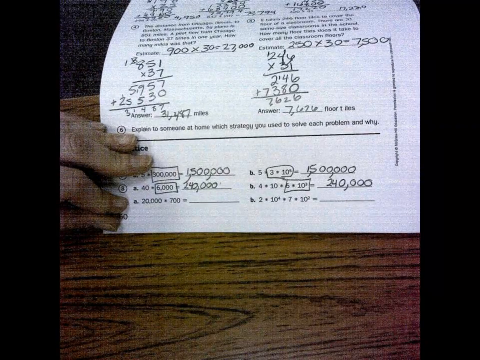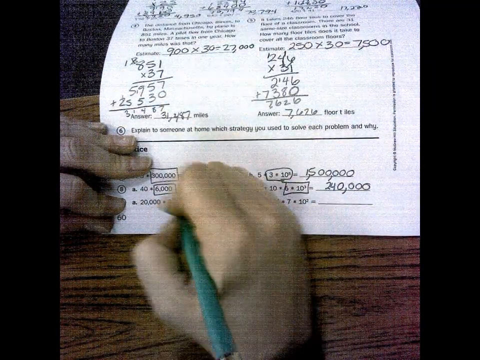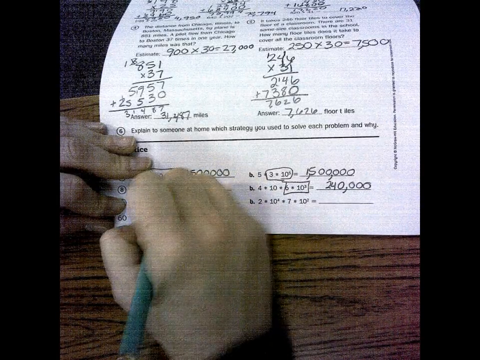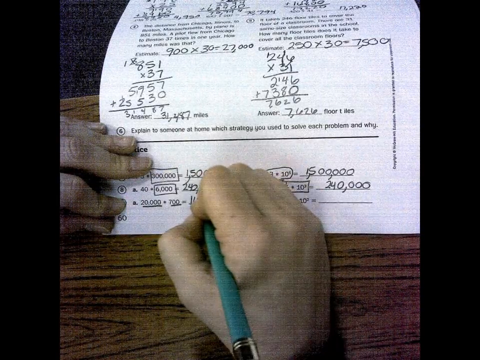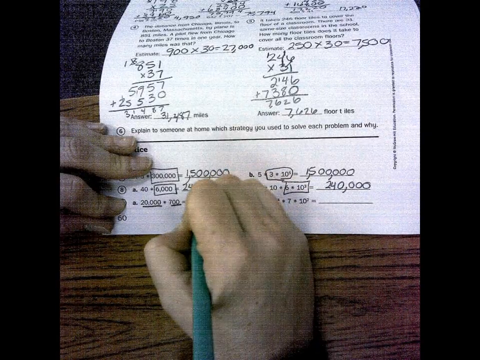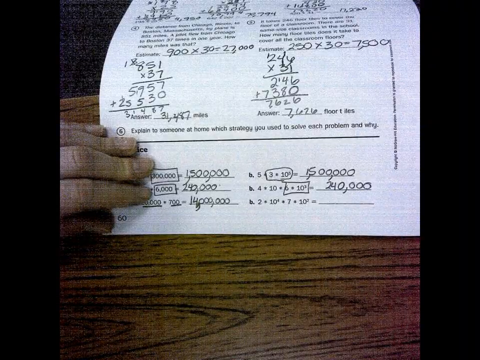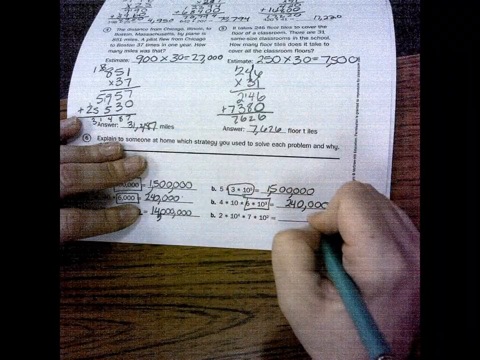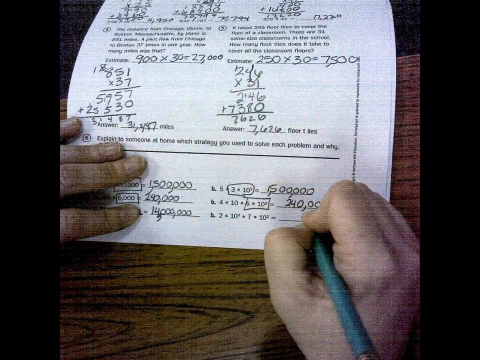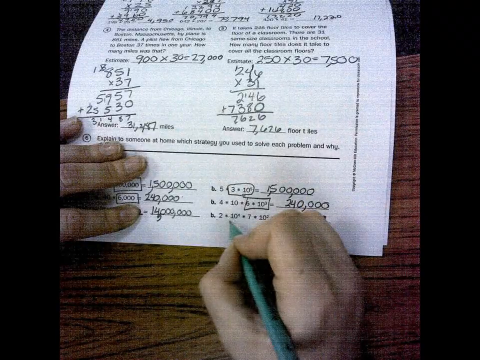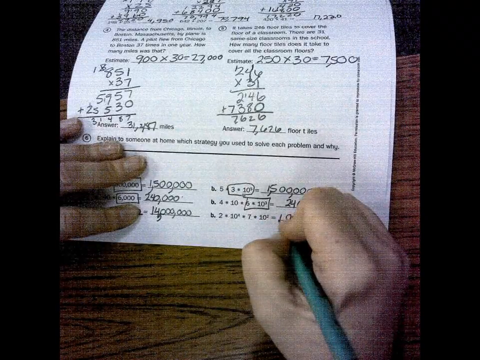Now 20,000 times 700. 2 times 7 is 14. Add on how many zeros there? 6 zeros. Now I'm going to make sure I do my commas correctly. So 14 million. So exponents first. 10 to the power of 2, I'm going to have 2 zeros. 10 to the power of 4, I'm going to have 4 more zeros. 3, 4, 5, 6. There we go. 2 times 1 times 7 times 1 is 14.